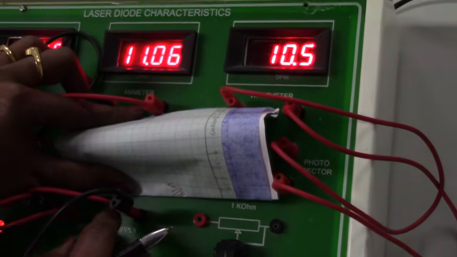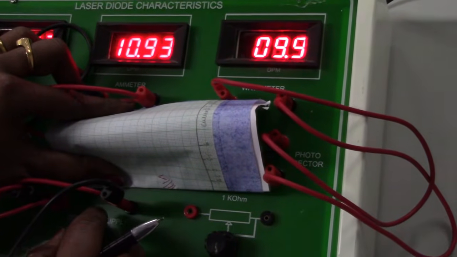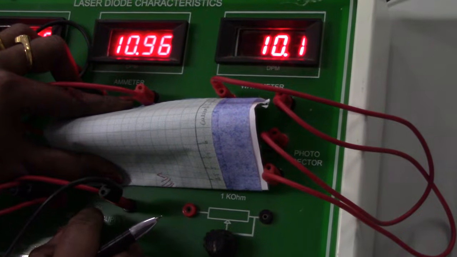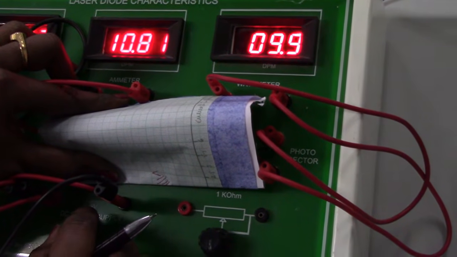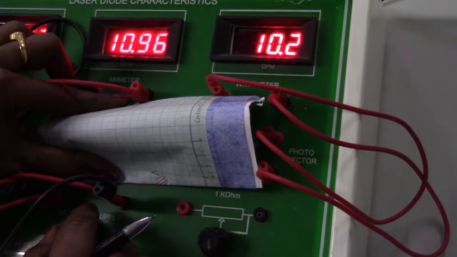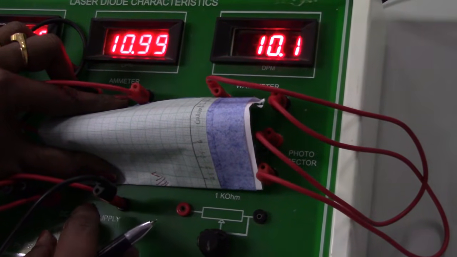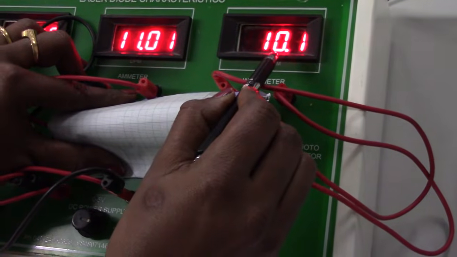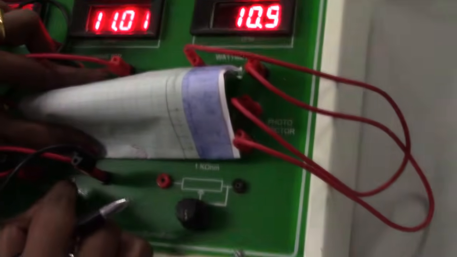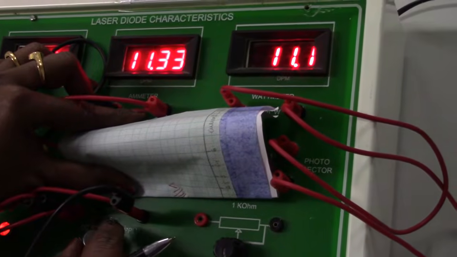Next, the reading will be for 11. So slowly you need to rotate the knob. Yeah. For 11 milliamperes you got 10.1 milliwatts. Next reading for 11.5.